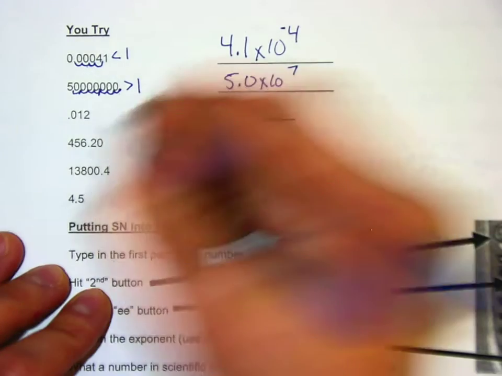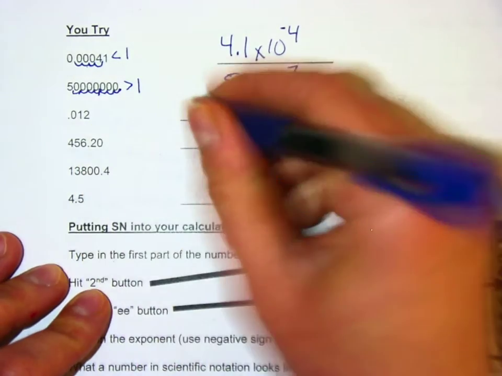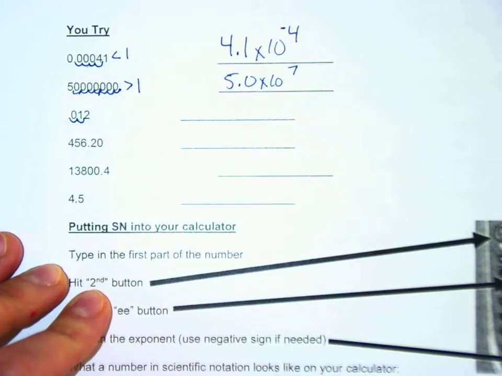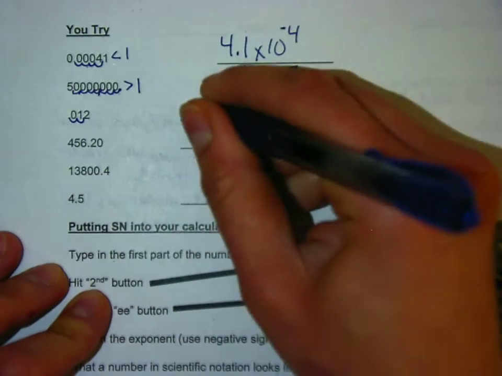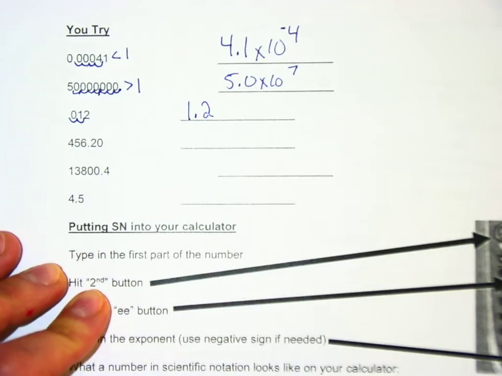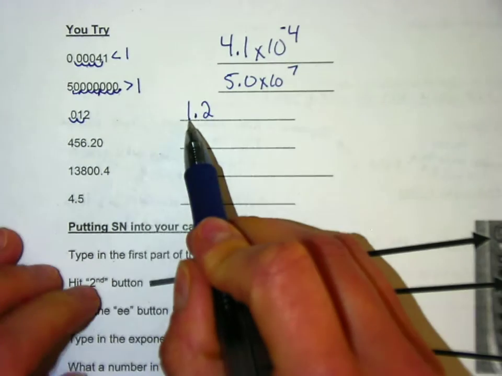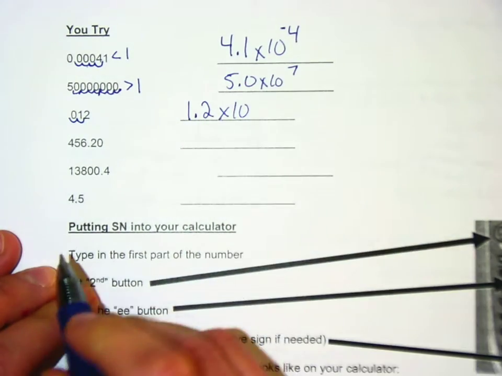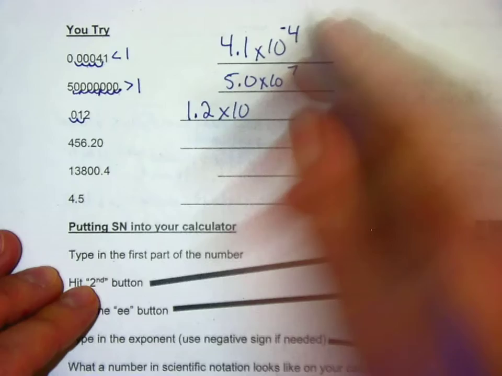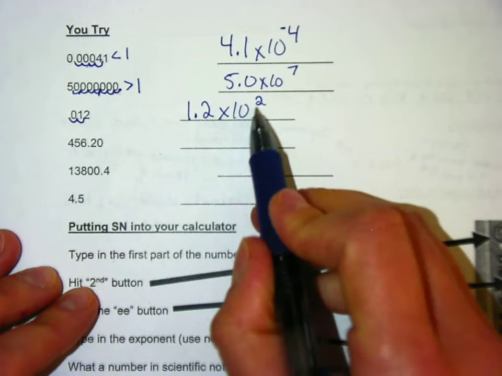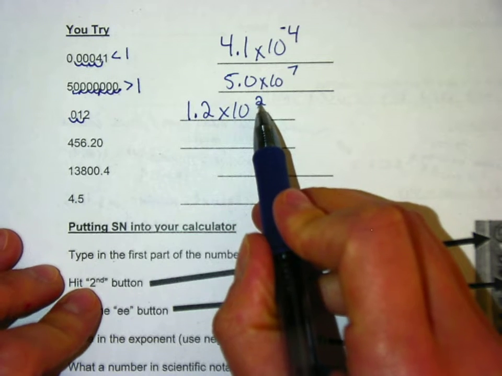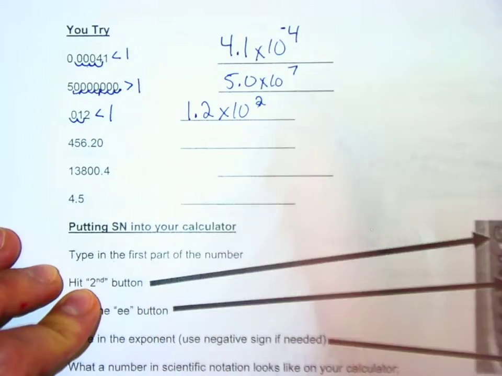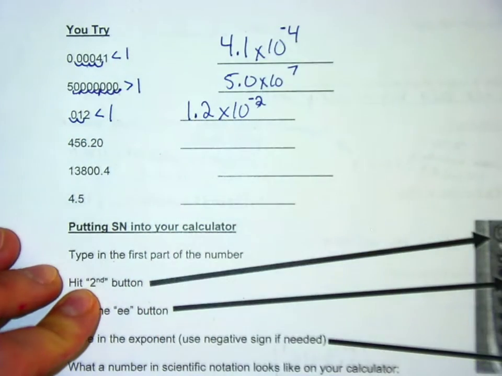All right, next one, 0.012. So I need my factor to be 1.0 to 9.9, so that would be 1.2. So again, some sort of digit that's not a 0 on the left of your decimal point, times 10. We moved it 1, 2 times, and now the last step, is this a positive or negative 2? So 0.012, that is less than 1, so this is a negative 2.